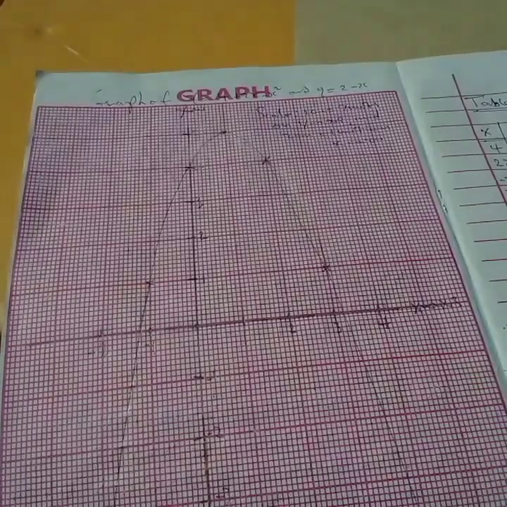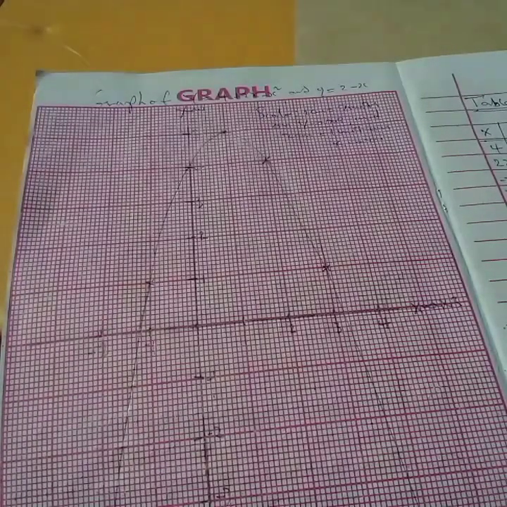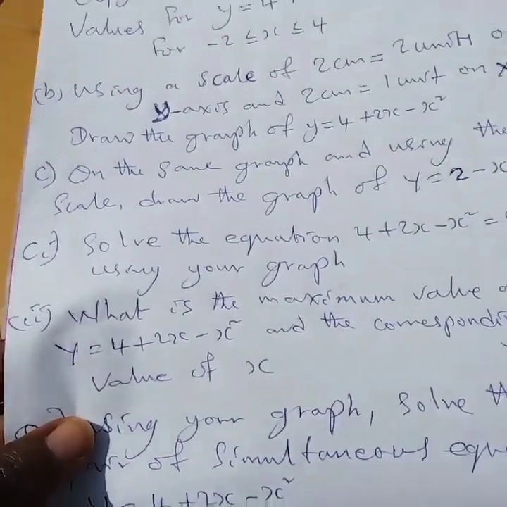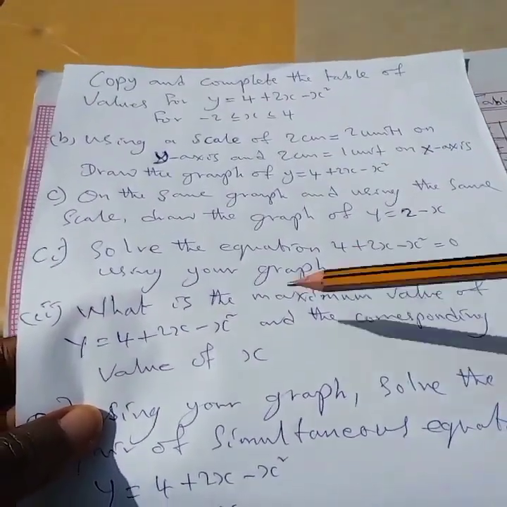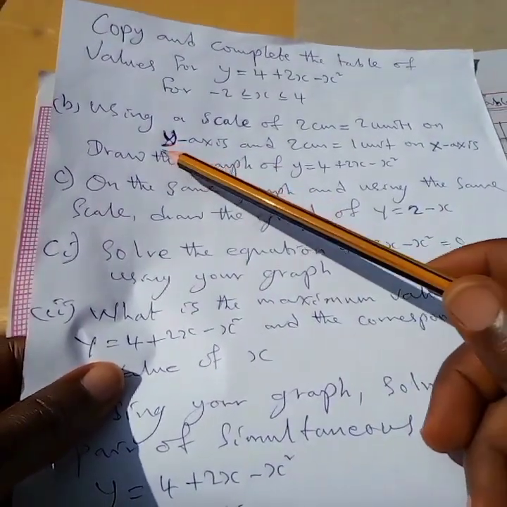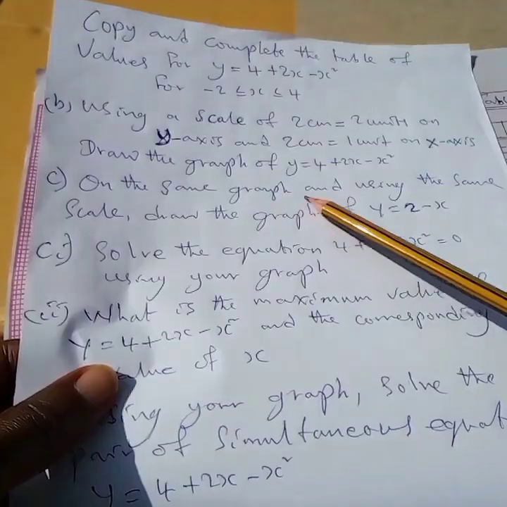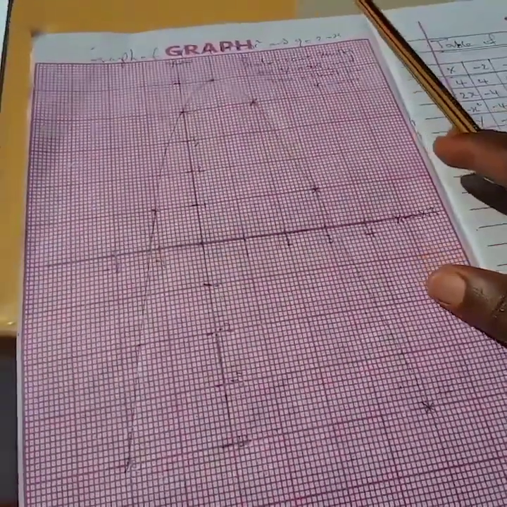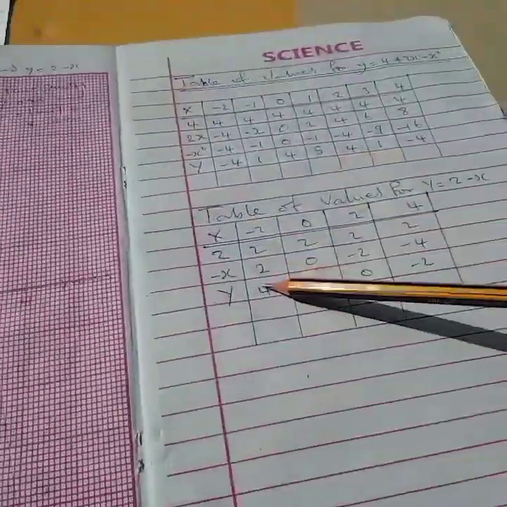Okay, all right. Now the next thing is for us to answer the sub questions. Look at the sub questions that are given to us here. This one says, on the same graph and using the same scale, draw the graph of. So we have not even drawn the graph of the linear. So let's do that quickly.